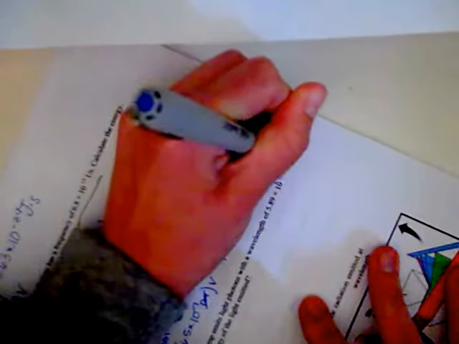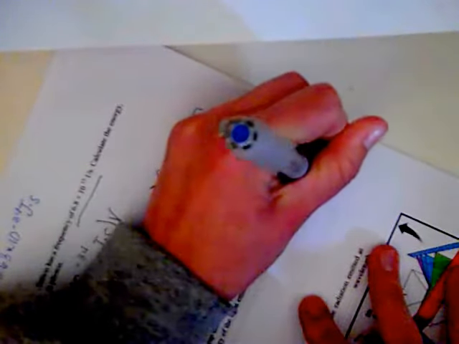So E equals h nu. E equals Planck's constant, 6.63 times 10 to the negative 34th joule seconds, times my new frequency, 4.62 times 10 to the 14th seconds to the negative 1. So now my units of seconds will cancel. Just multiply these two numbers together, and you'll get the energy in joules.